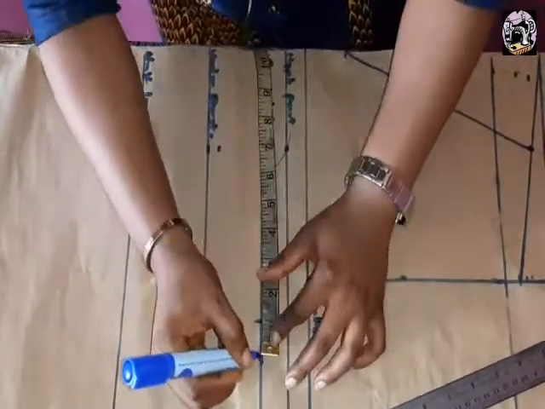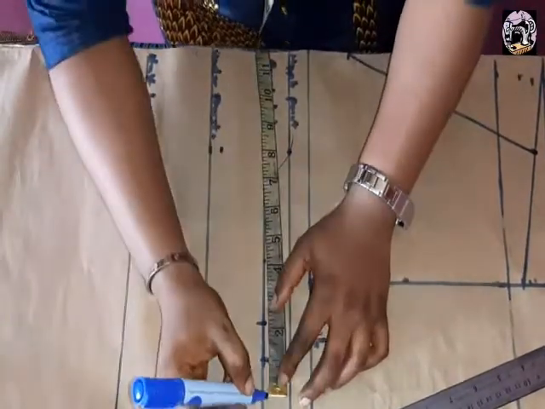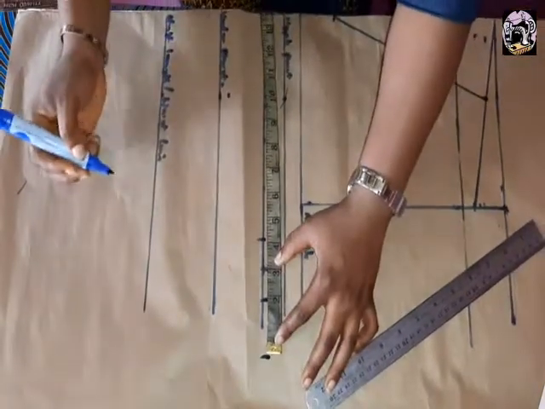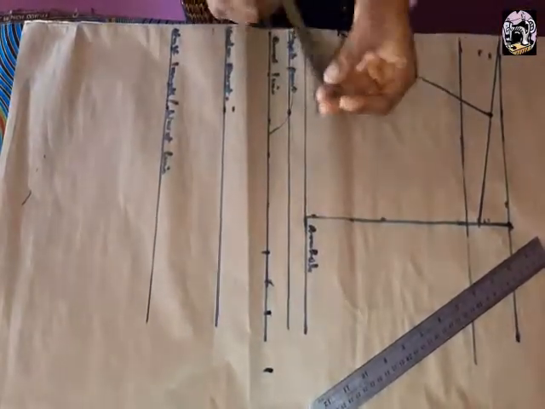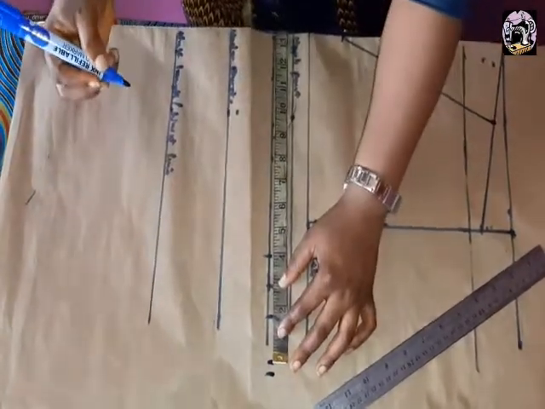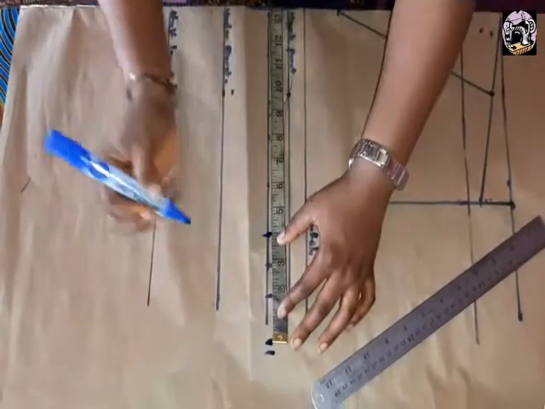I'm going to add my 1 inch for sewing, 1 inch for ease, and then my sewing allowance of 2 inches, in total 4 inches I have here. I feel like this is too much. Let me use 1.5. So it's correct now. This is my 1 inch, my 1.5 to give me a total of 4 inches here.